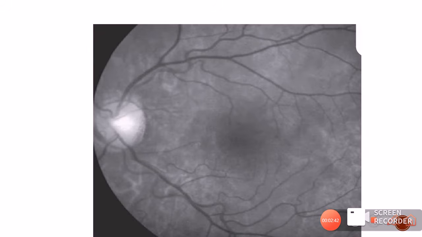So this picture over here represents the faint choroidal flush. You can see these whitish areas. You can see the vessels are looking dark. Why are the vessels looking dark? Because the fluorescein has not yet reached the retinal vessels.